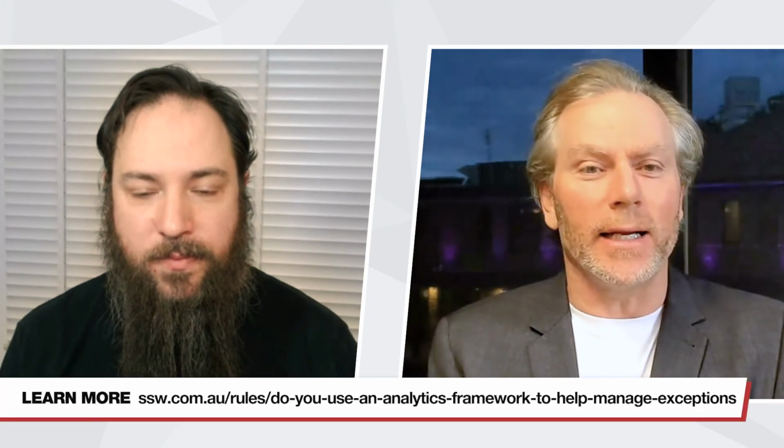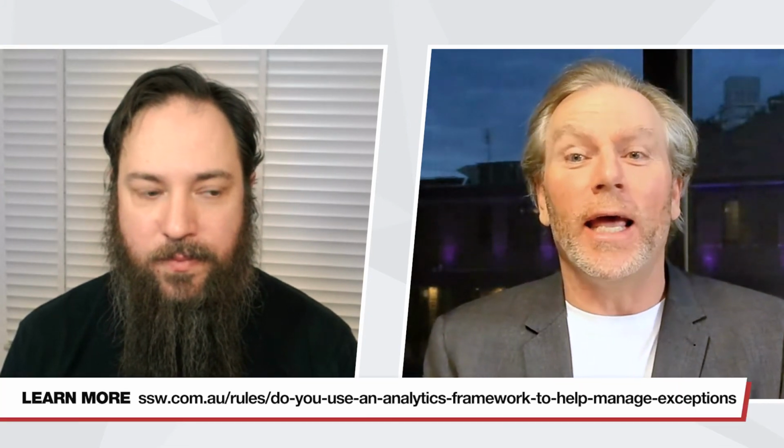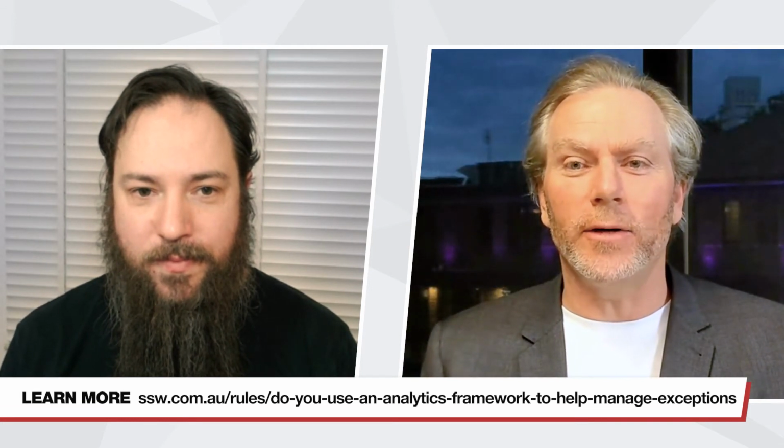And that takes us on to the last rule, which is, do you use an analytics framework to help manage exceptions? Don't we have bigger problems if we are logging so many errors and so much stuff that we need to analyze this in some framework? Yeah, possibly there may be a lot of errors, and yes, that is a big issue. But using an analytics framework means we can aggregate the information to see how frequently things are happening, and maybe we can find trends or patterns in it.